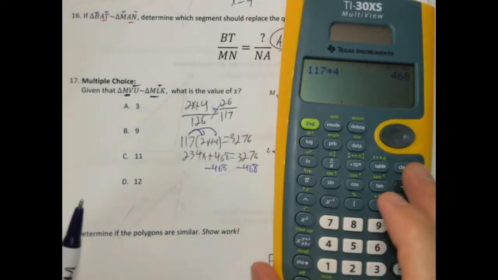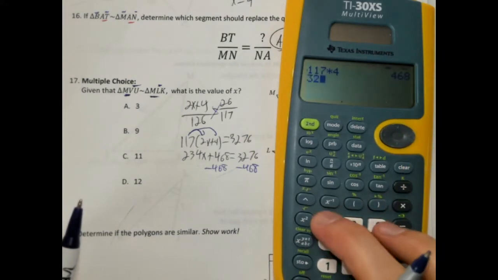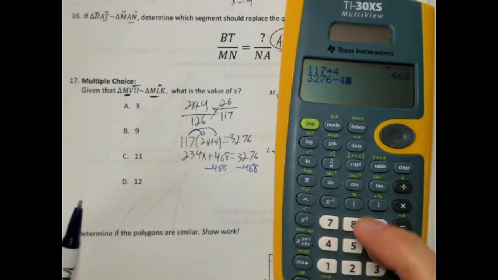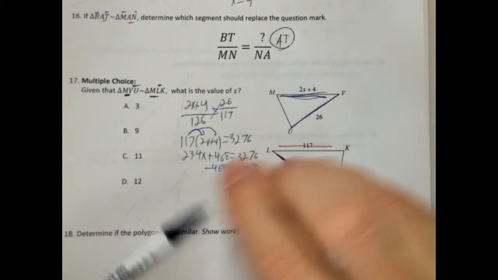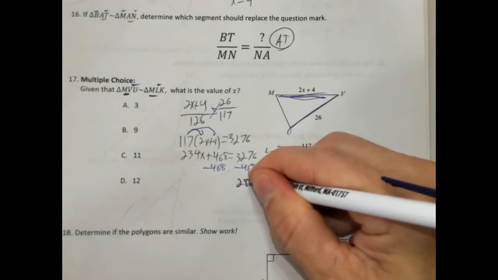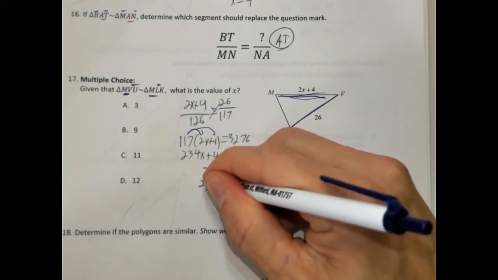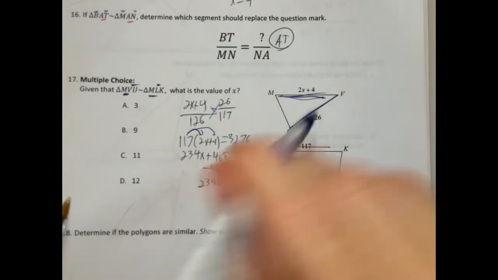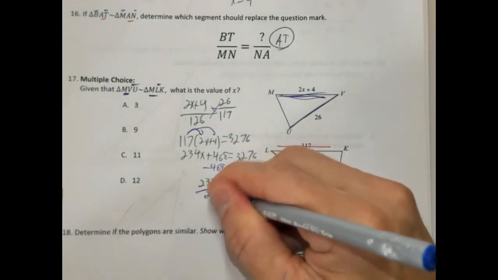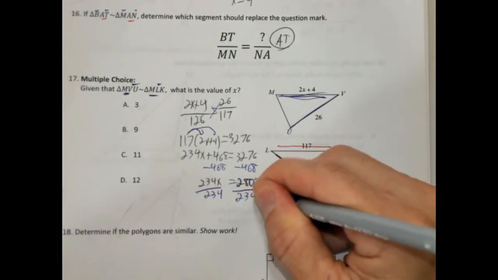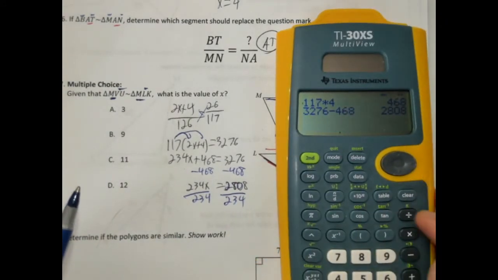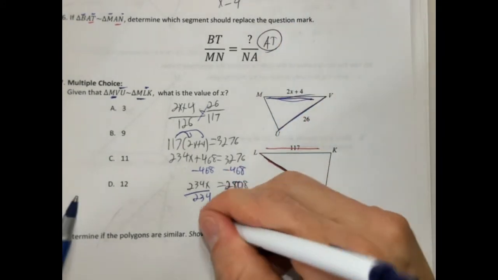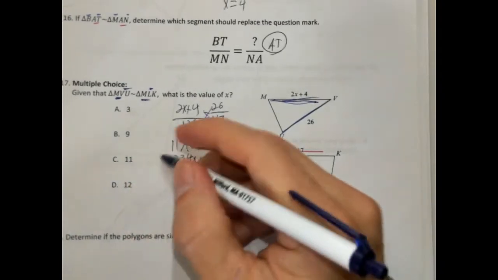So we're going to do 3,276 minus 468. That's 2,808. Oh, why am I using that color? Sorry. Equals 234x. Divide by our coefficient, and it's going to be 12. Okay, so x is equal to 12, which is D.